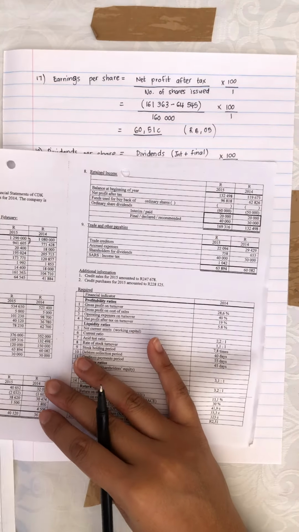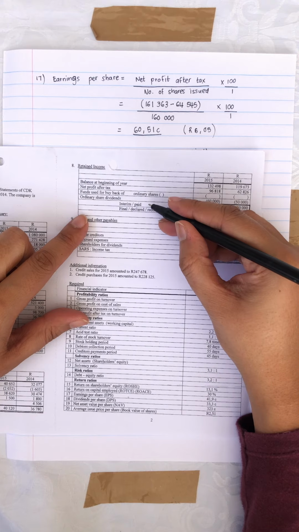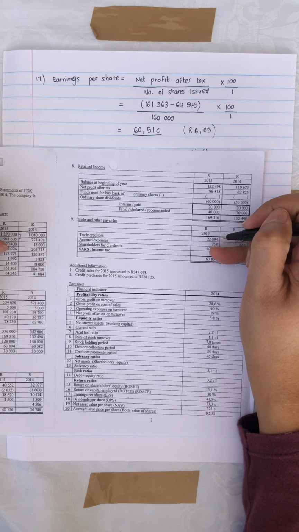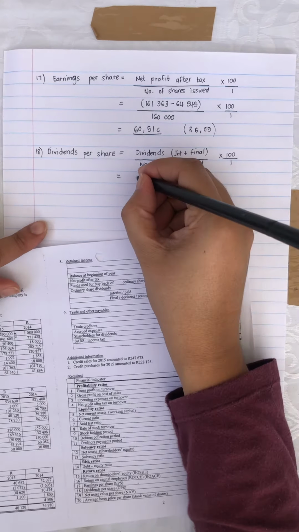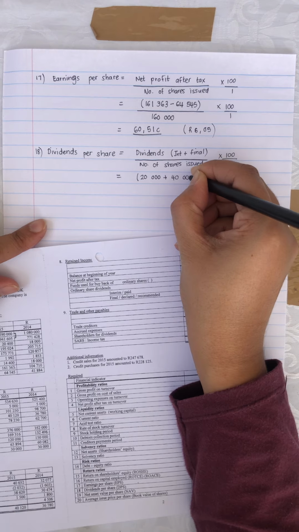We're obviously going to find this in our note number 8, which is our retained income note. There's my total dividends. It needs to be made up of my interim plus my final. So if I take my interim, it's 20,000 plus my final, which is 40,000.